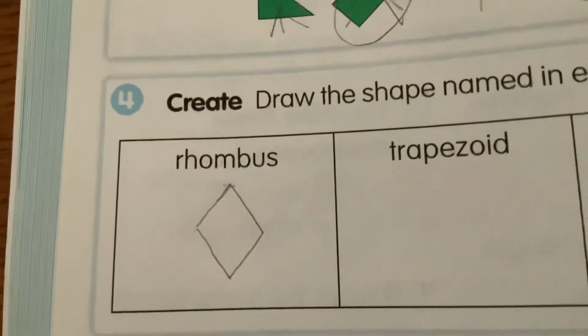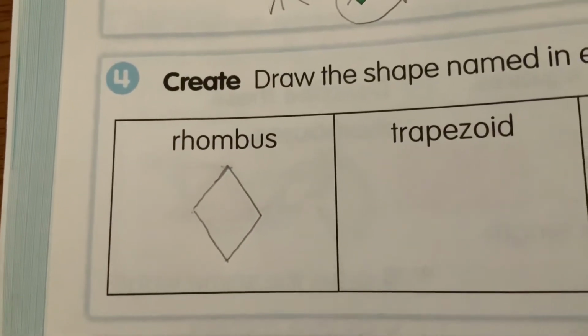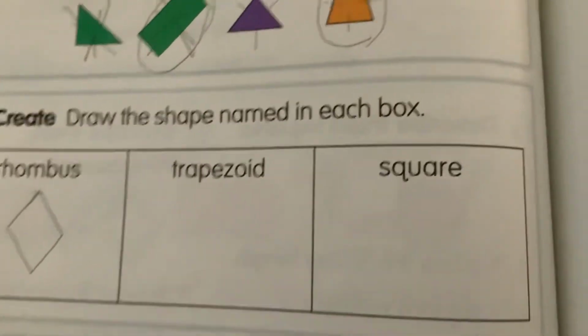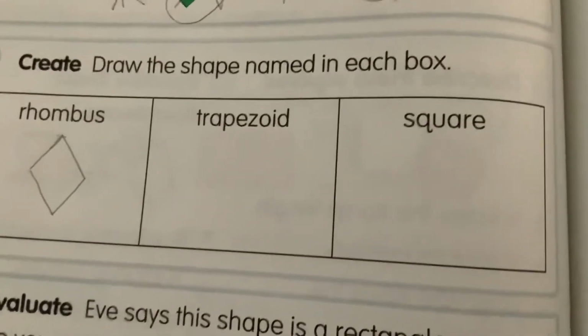A rhombus has 4 equal sides. Does it have to have square corners? No. It's different from a square because it does not have square corners. Okay, a trapezoid. Trapezoid isn't one that we've really talked about yet.